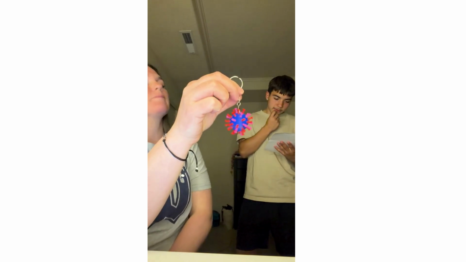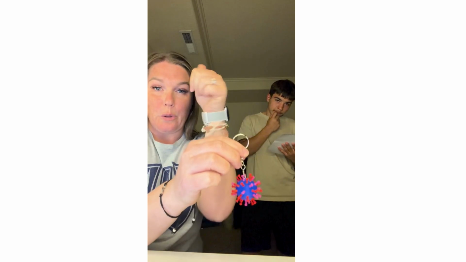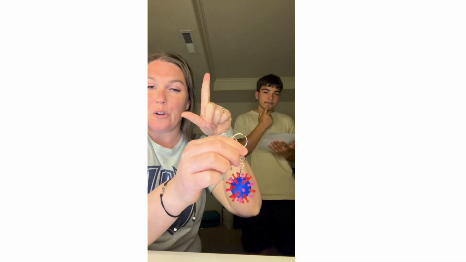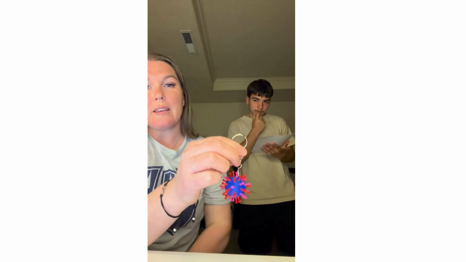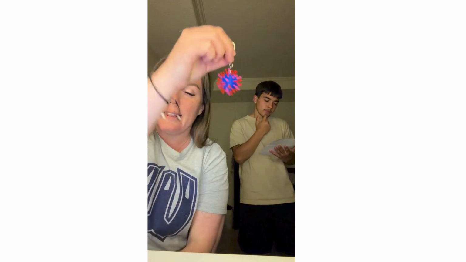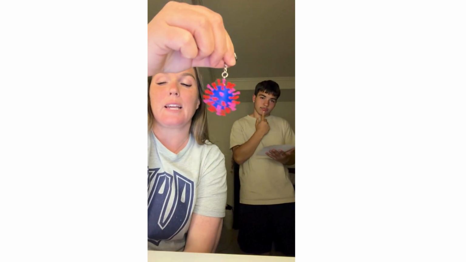What does it affect? It affects your lungs, your nose, and your head. All upper respiratory things are like a cold. This one can be very dangerous.